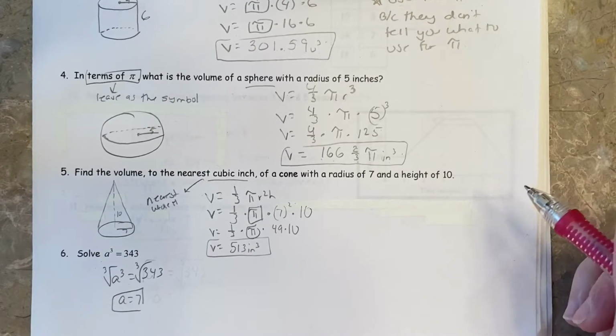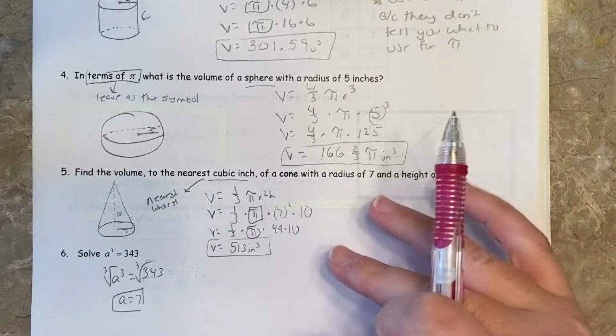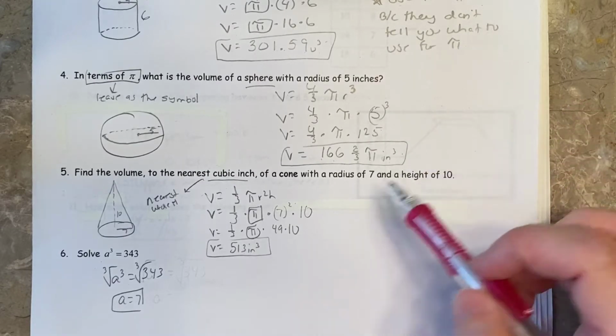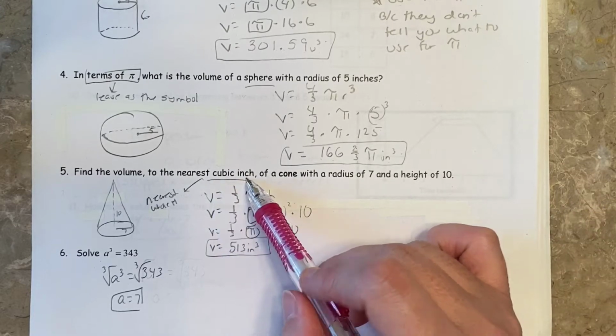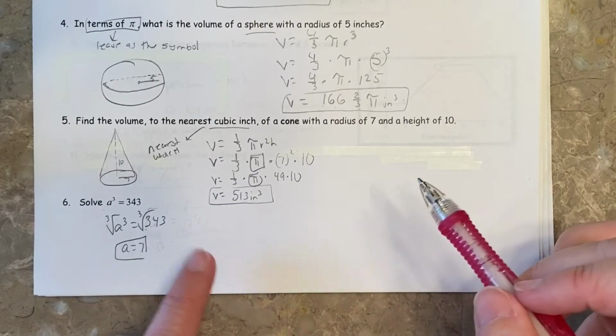Number 5, you have your cone. So that's your 1/3 pi r squared h. It does not say what to use for pi. So again, you want to use the pi button just like in number 3. You have your radius of 7, your height of 10, and nearest cubic inches, nearest whole number, you should get 513.